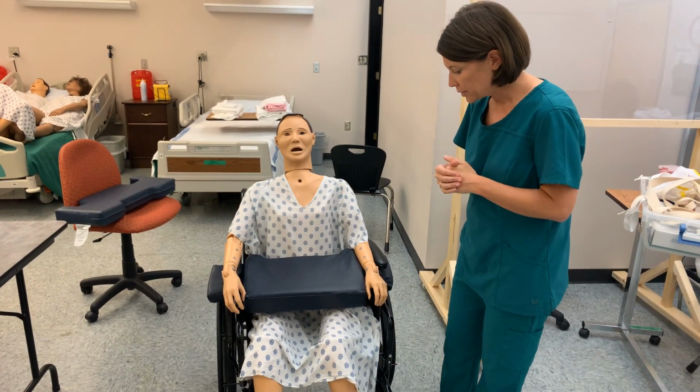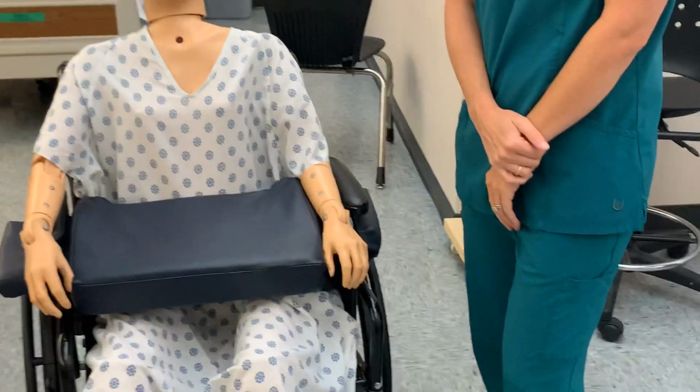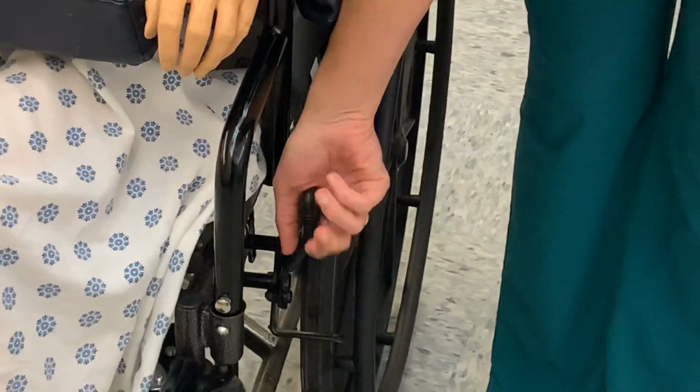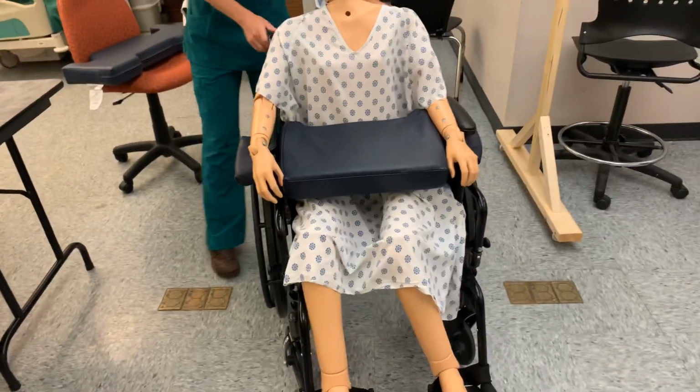The other thing to always keep in mind, a wheelchair. Did you know a wheelchair could actually be considered restraining a client? You'll notice here on the side, these are the brakes for the wheelchair. So you have one right there, and then you have one right here. Okay, so that keeps the client from moving.